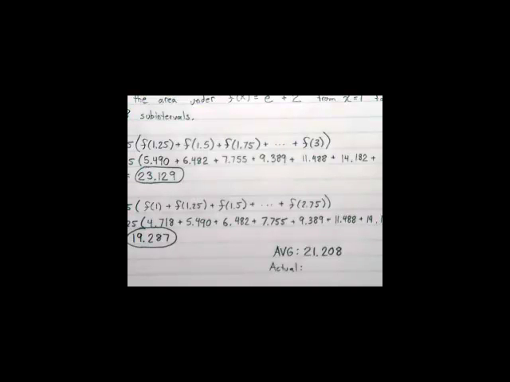So this was e to the x plus 2 from 1 to 3. The actual is 21.367. So pretty good. Now this one, we got very close. Why did we get very close? We did 8 rectangles instead of 4. The more rectangles you do, the more accurate the measurement is going to be. Okay? All right.